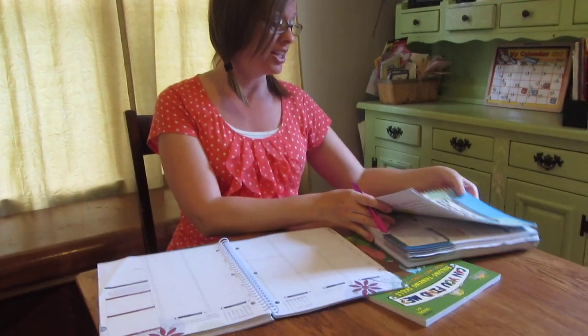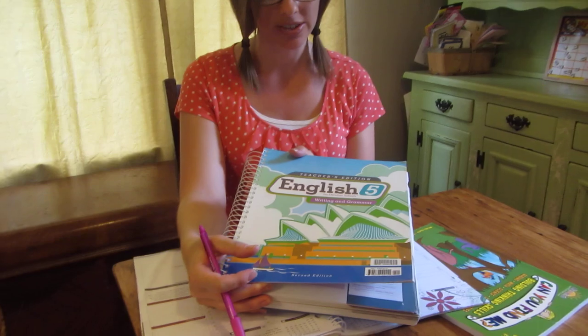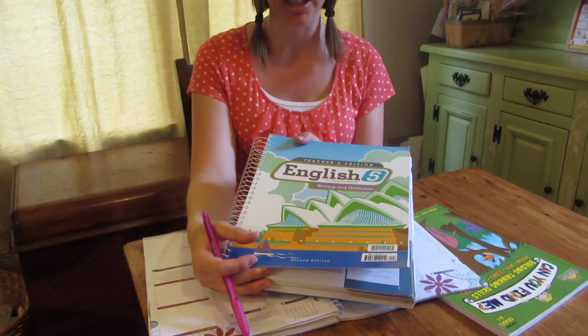That being said, today we're going to look at how to schedule lesson plans for curriculum that would be considered traditional curriculum. And by that I mean a curriculum that comes with maybe a lesson plan guide or a teacher's planner. And so I have here my daughter's English 5 from BJU, which she will be working through next year, and this would be considered a traditional curriculum.